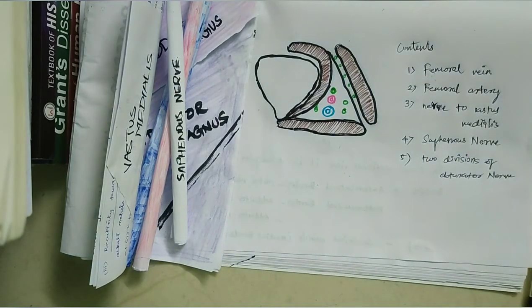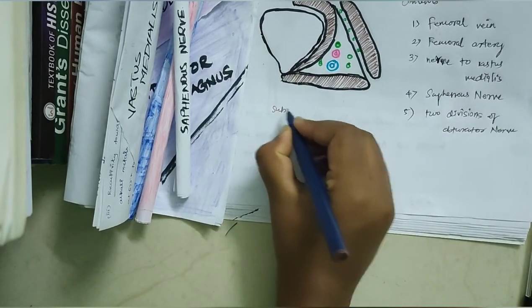And then the subsartorial plexus. You remember the subsartorial plexus, okay?